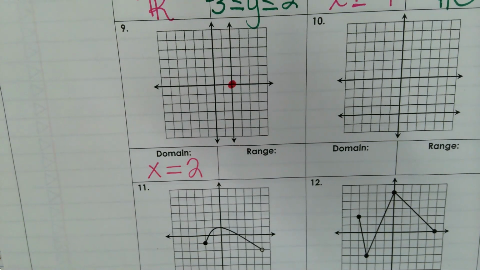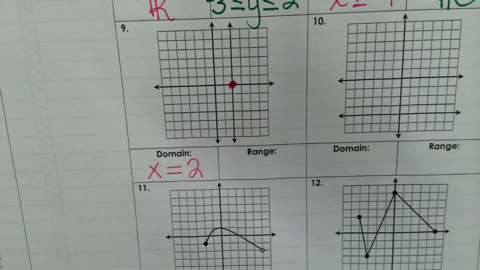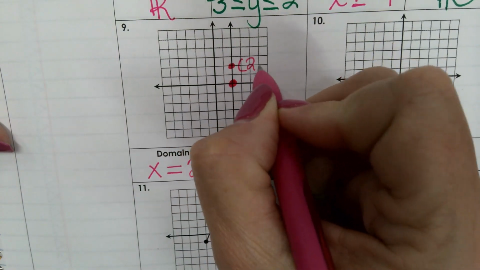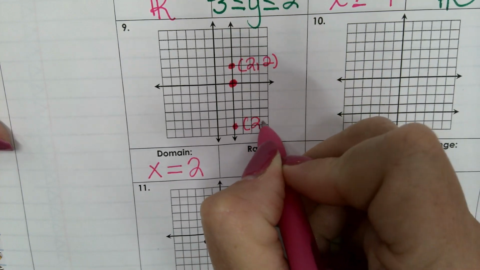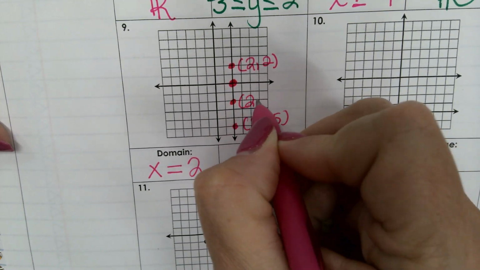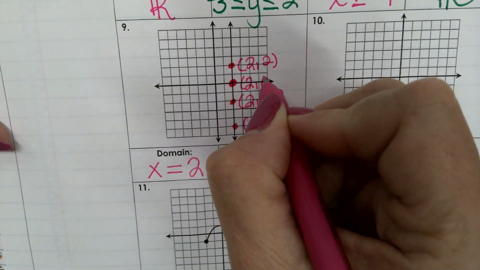Okay. So in this one, when it's a vertical line, every ordered pair is going to have the x coordinate be 2. So look, this right here is (2, 2). And this down here is (2, -5). And this right there is (2, -2). And this is (2, 0).